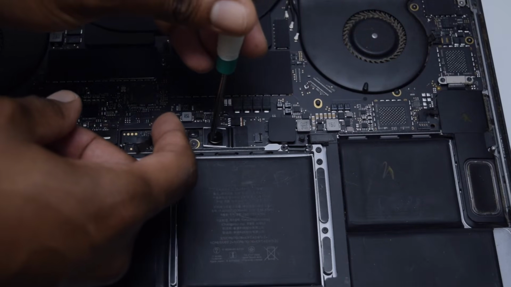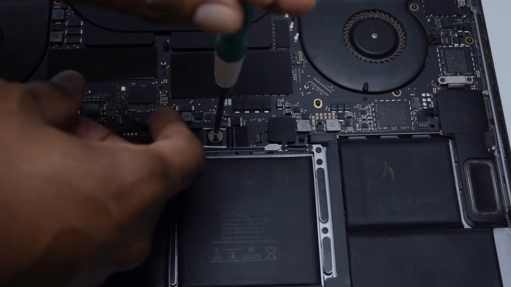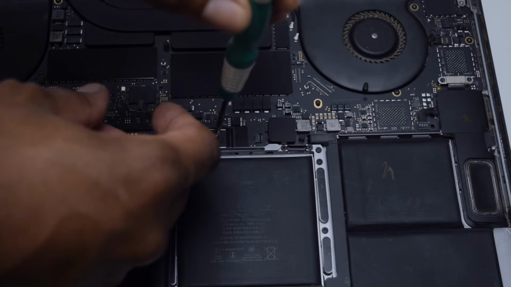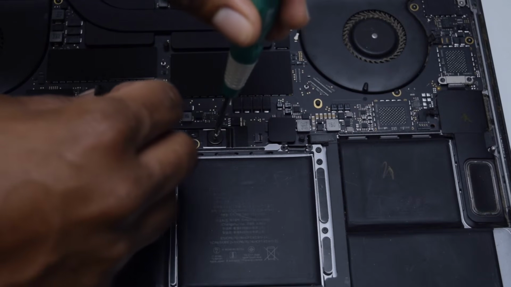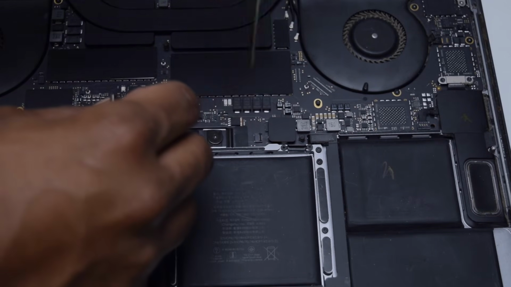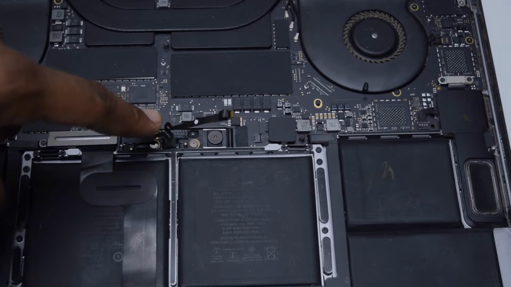So this is how it goes. Put it back on, and while screwing, it's gonna attach well the battery connector. So once you're at max, do not apply more force, simply stop it right there. And then now we need to reconnect the flex cable.